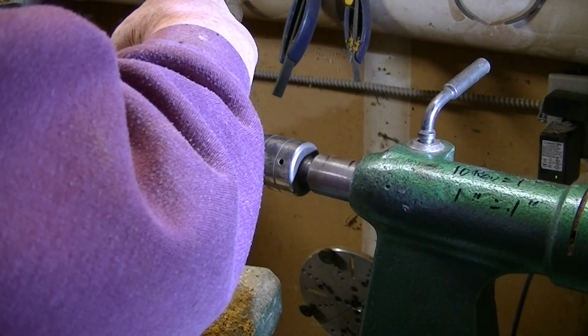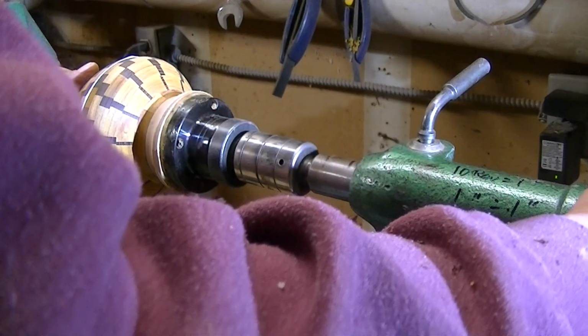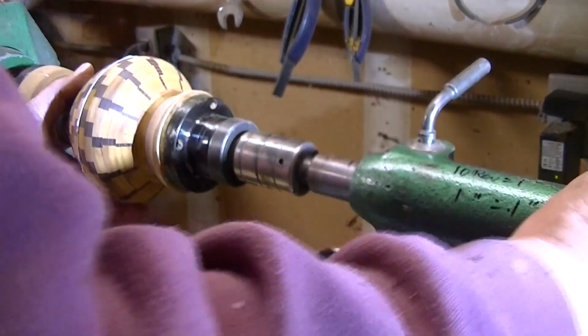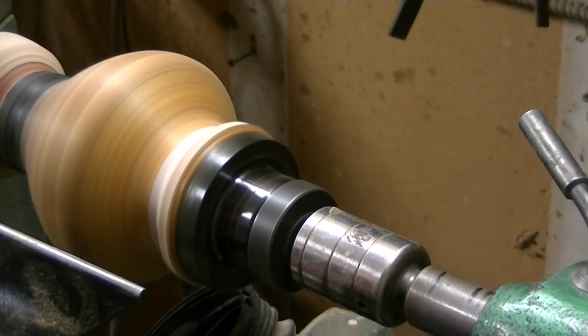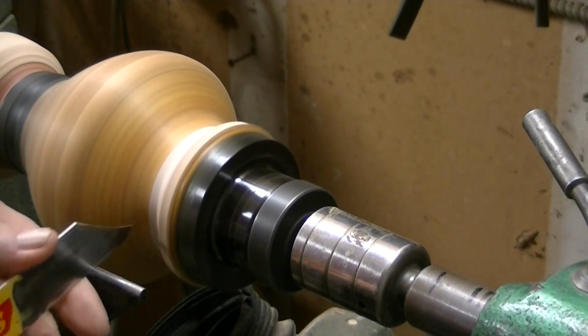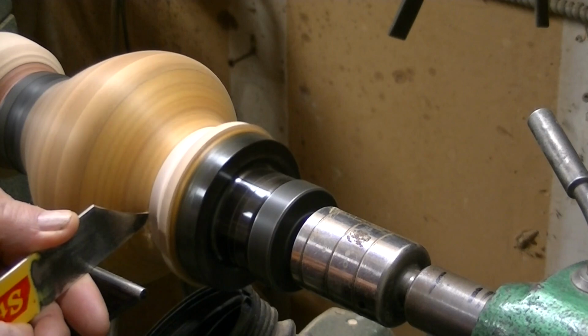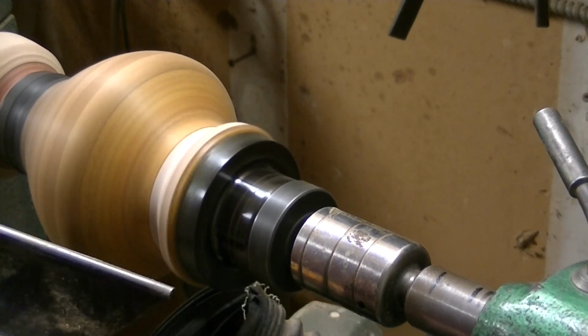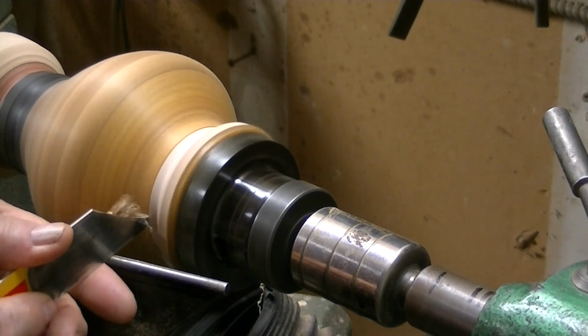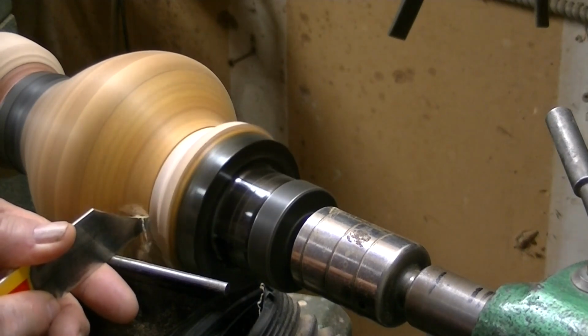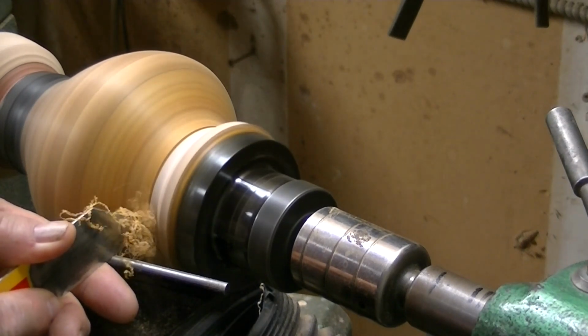Line them up, square it up, check my rotation, lock it down, and wait for the glue to dry. So after the glue is dried, there may be a little cleanup on the outside surface. May need a touch of sanding again. But ultimately, after that's done, it's time to part off at the neck of the vessel.